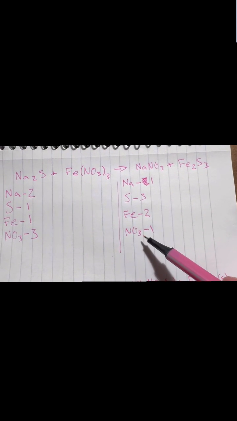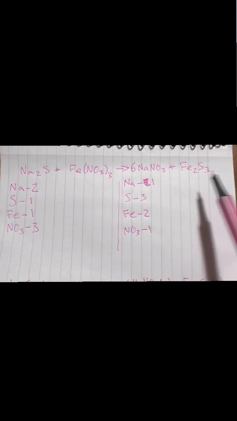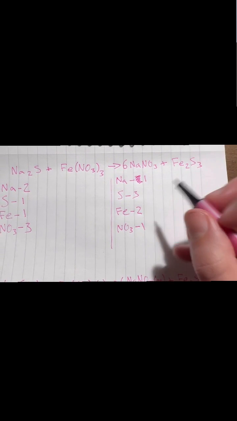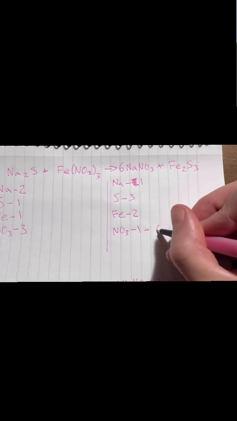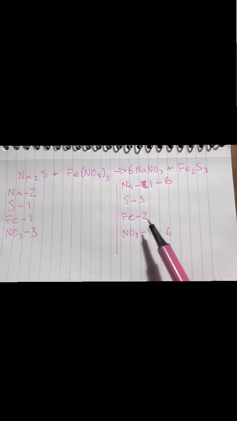Now we just need to start balancing out both sides by changing the coefficients. I'm going to start with our nitrate, and instead of balancing it right away and making it 3, I'm actually going to put 6 here so that we can create even numbers, which will make it easier to balance out our other elements. So now that I've done 6, we have 6 nitrates, and we also have 6 sodium. So we still haven't balanced anything yet.